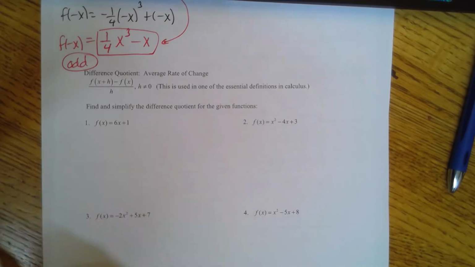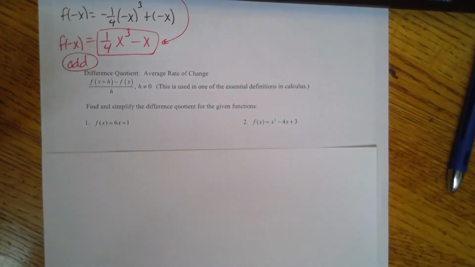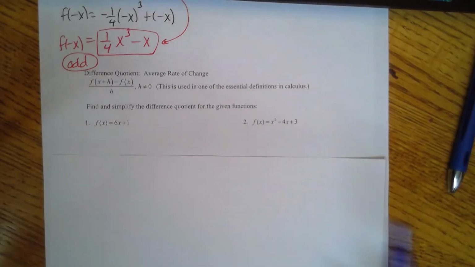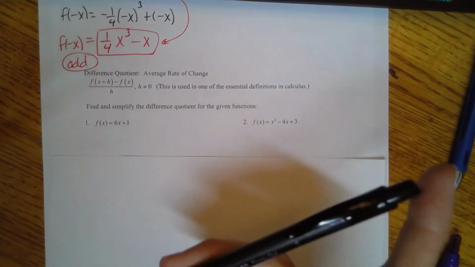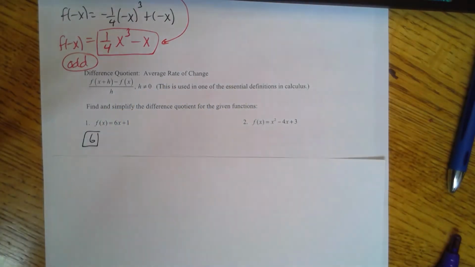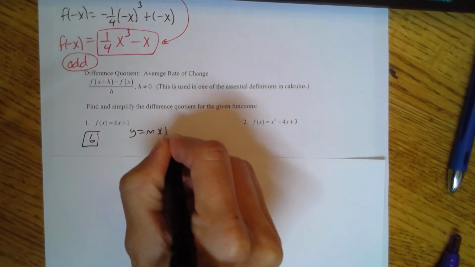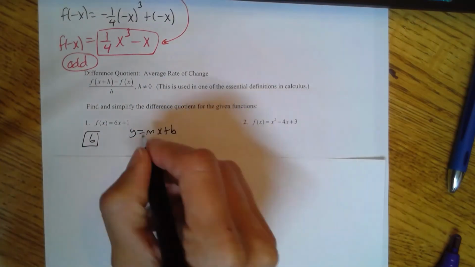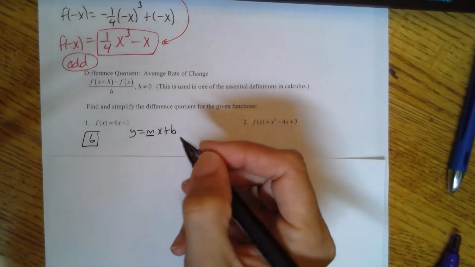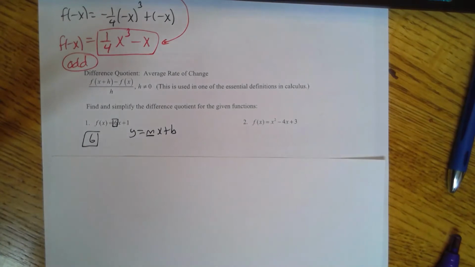But we're just going to use the difference quotient, and I highly recommend having a little bit of scratch paper, and I'm going to show you the different pieces as we go through. Well, on number one, we're already knowing what the difference quotient is. The difference quotient, I'm already going to tell you, is 6. Now, how do I know that? Because this is in the form of y equals mx plus b. This is just a line. So if the difference quotient is representing the slope, then the slope of this one is just 6. So I'm not going to do all the work because I already know that the answer is 6.